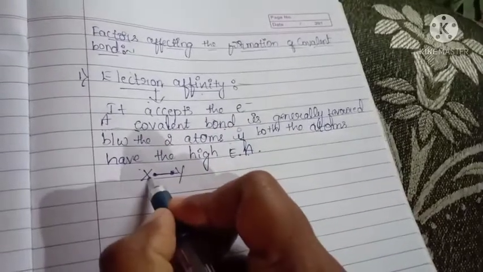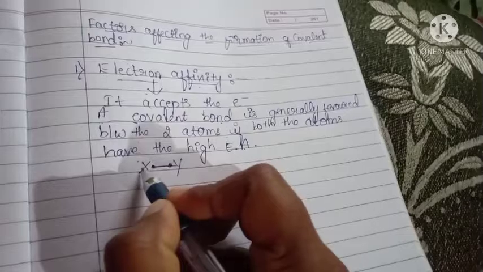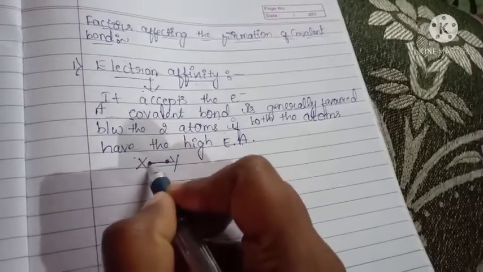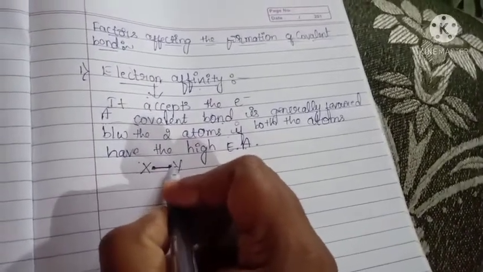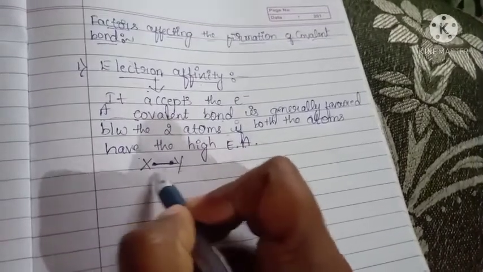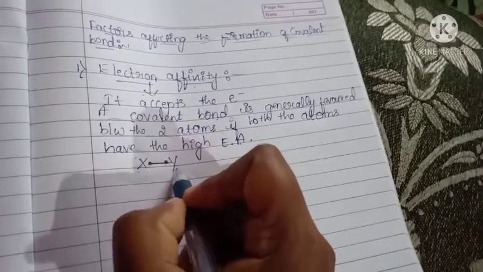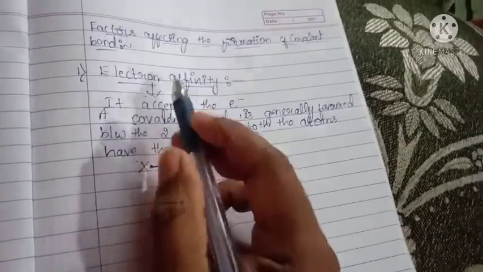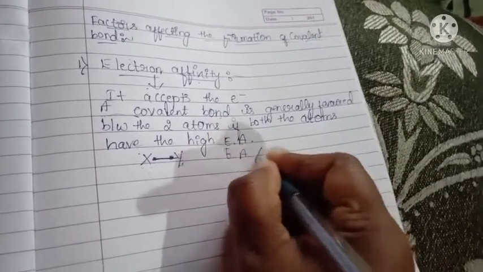Here X accepts an electron from Y and Y accepts an electron from X, so mutual sharing is formed. Since both atoms have electron affinity, electron affinity is directly proportional to covalent bond formation.